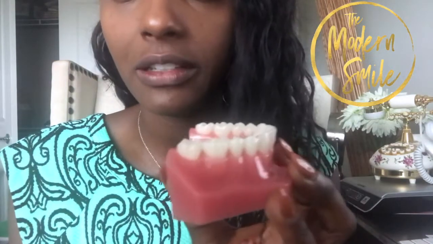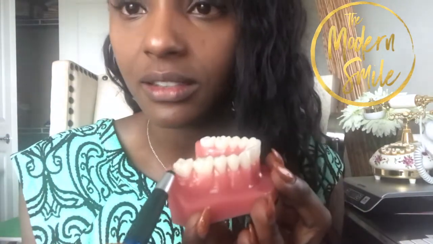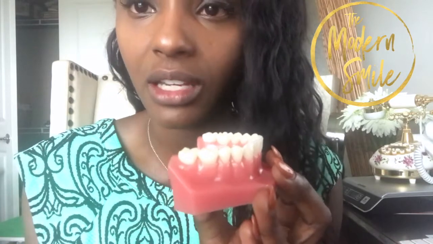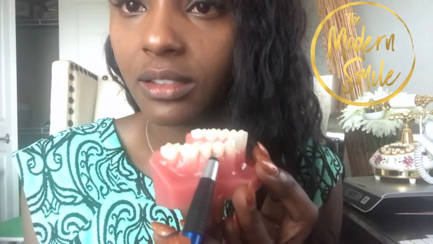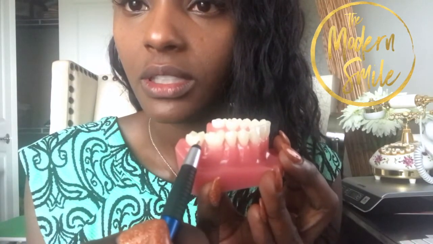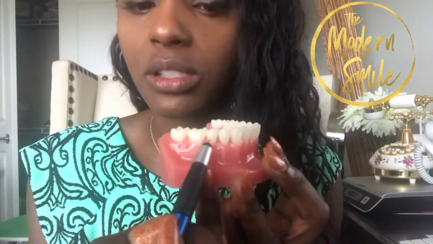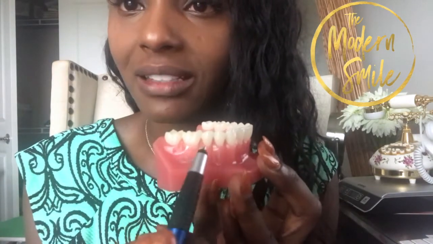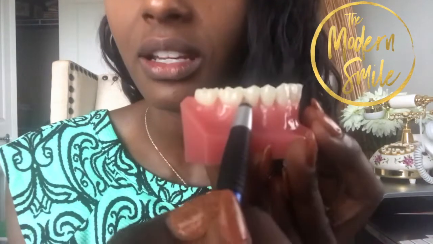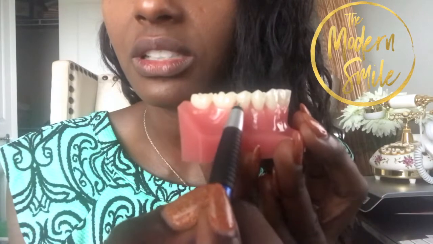Alternatively, we can call this the distal. So the back end is the distal. And if you've already caught on, the mesial of one tooth touches the distal of another, right? So going towards the front is mesial, going towards the back is distal. This is the distal end of this tooth, and this is the mesial end of this tooth. So the distal touches the mesial, okay?